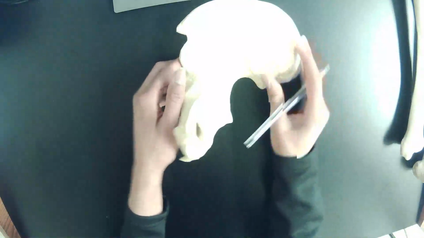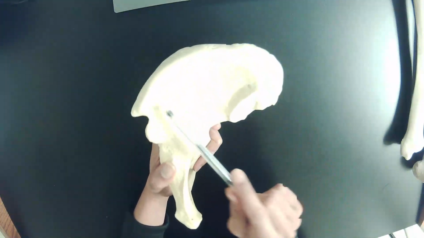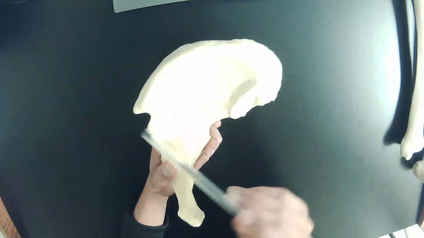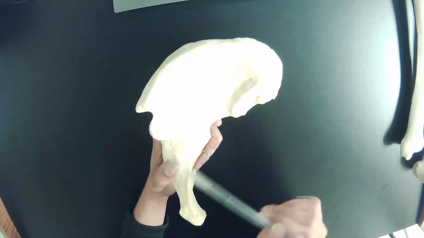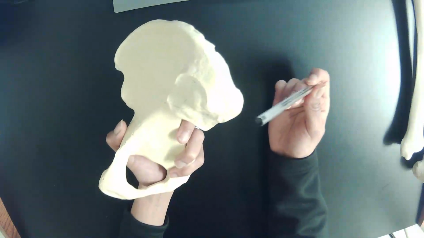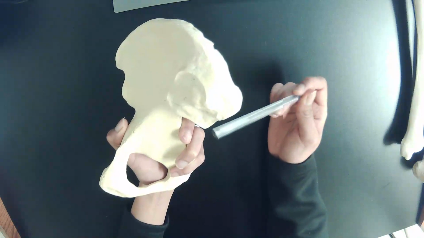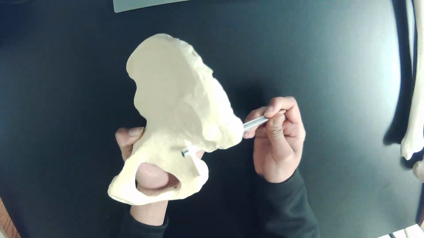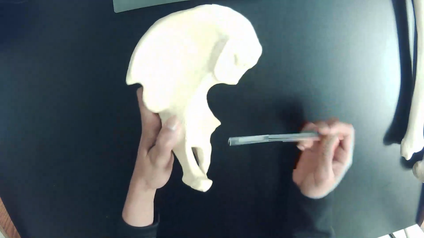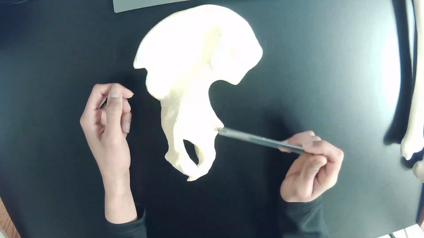So let's go over very quick. We have the iliac crest, iliac fossa, and then we have anterior superior iliac spine, anterior inferior iliac spine, posterior superior iliac spine, posterior inferior iliac spine, greater sciatic notch, lesser sciatic notch, ischial spine.